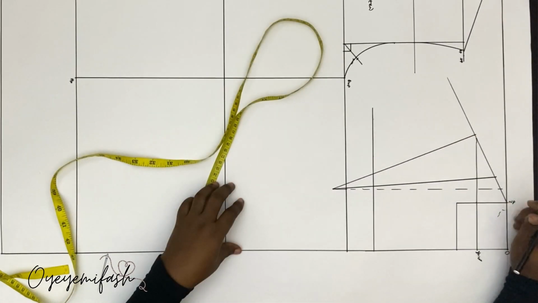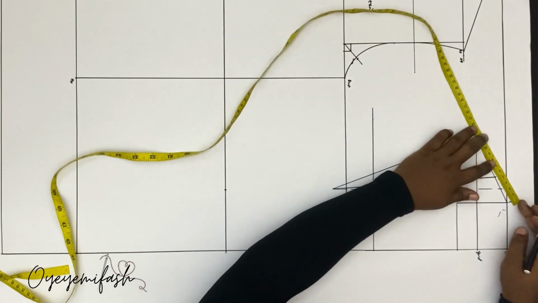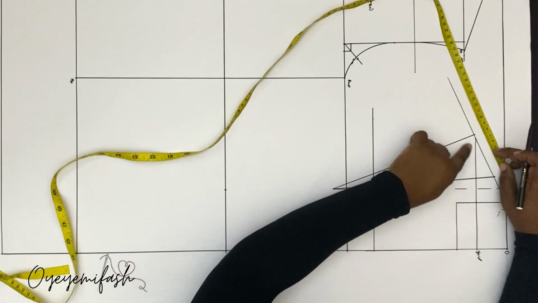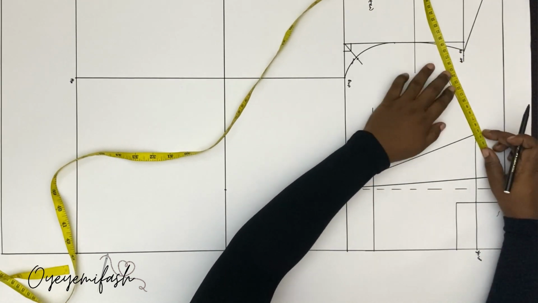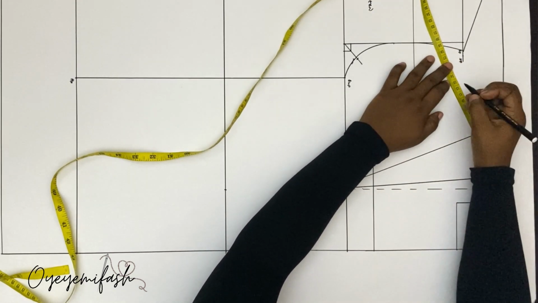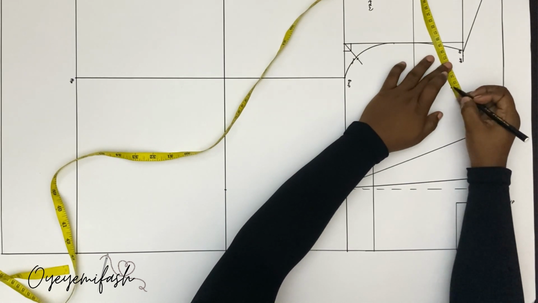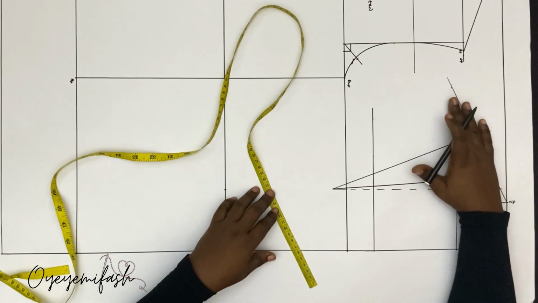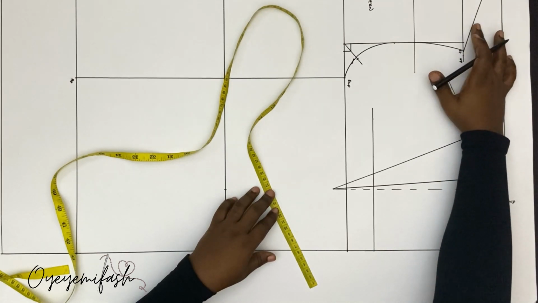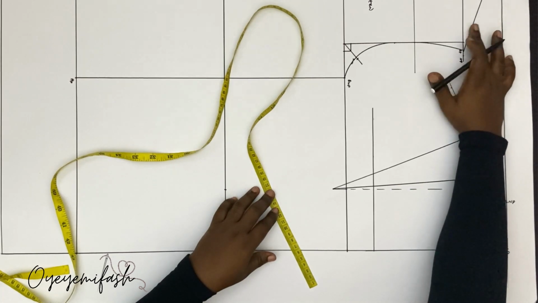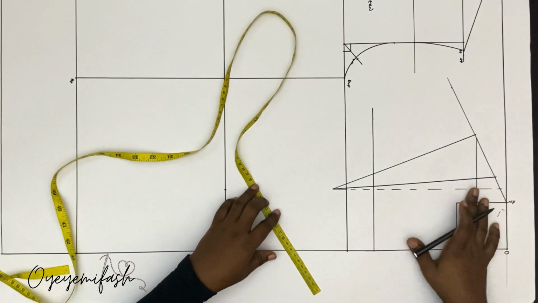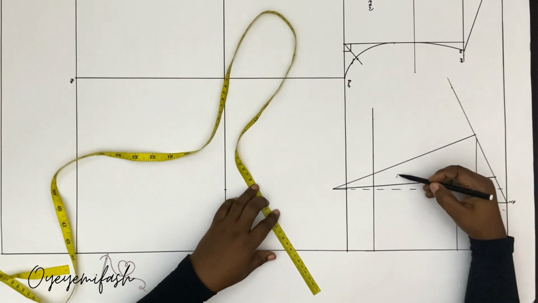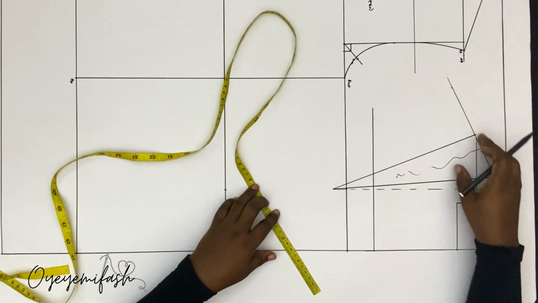To mark the shoulder point, I'll take the measure from NP to the first dart leg. Take note of that measurement, skip the dart, and then continue my measurement from the second dart leg and mark the shoulder measurement. So remember, for the front pattern, we're going to use the actual shoulder measurement, while for the back pattern, the SP is the shoulder measurement plus 1.5 to 2 centimeters. So for the front pattern, we'll be using the actual measurement while keeping this dart space. So this dart is not part of our pattern.